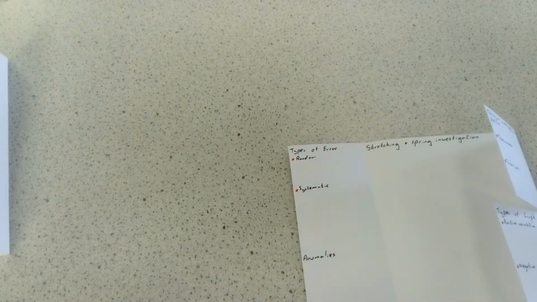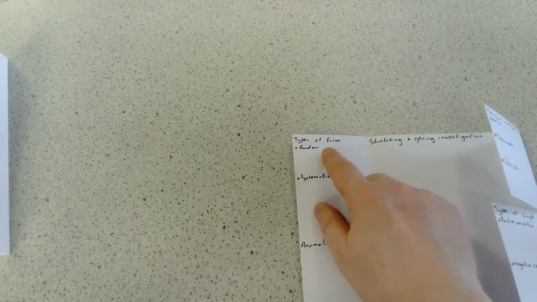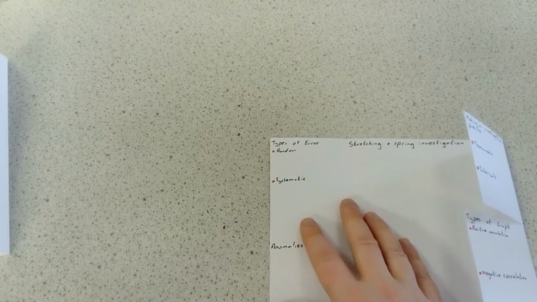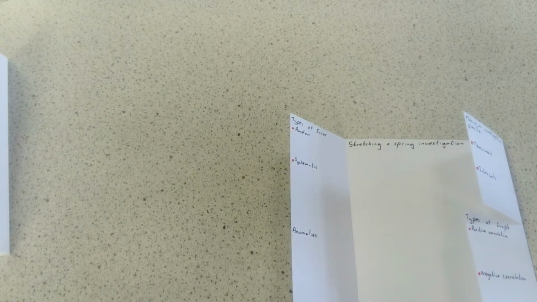Right, on this first bit, this inside part here. First half of it, types of error. We get random errors. A random error is just something that happens at random. It does kind of what it says. So a random error might be because there's suddenly too much light if you're doing a photosynthesis experiment. It might be because if you're stretching a spring, part of the spring suddenly broke or something. So that would be a random error.